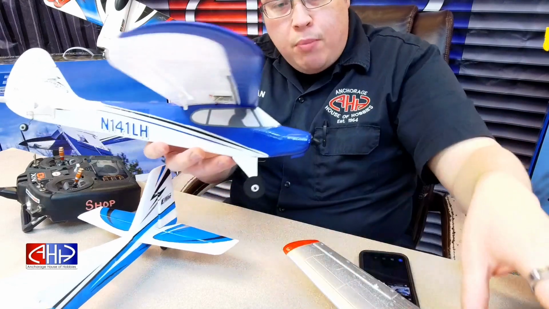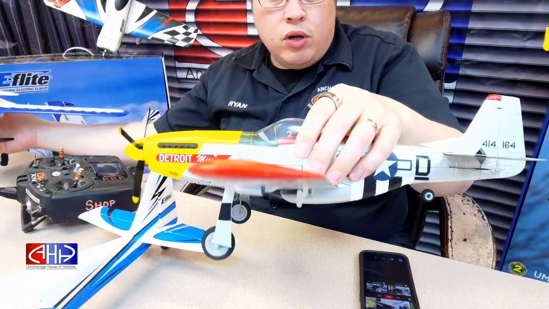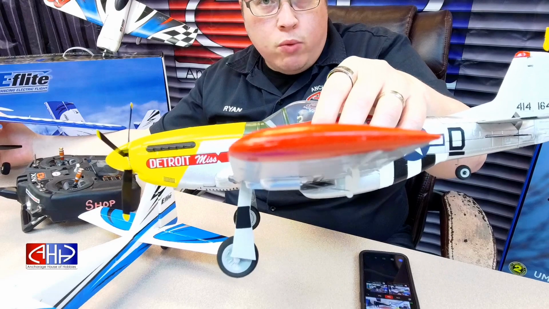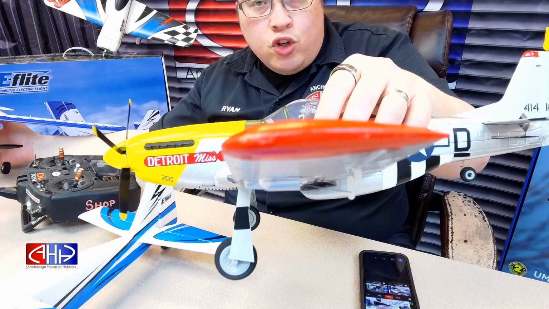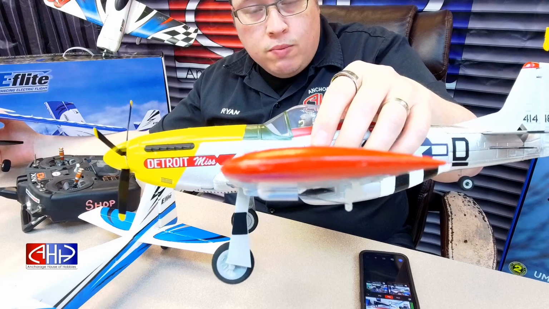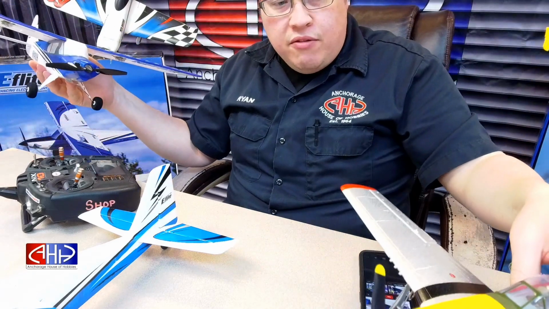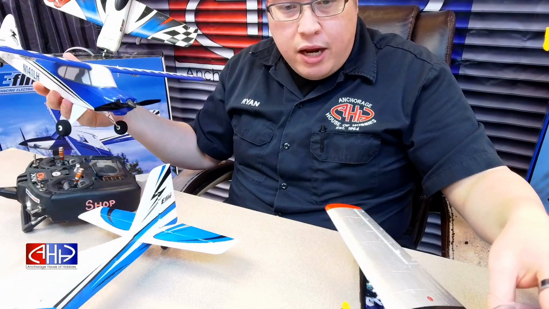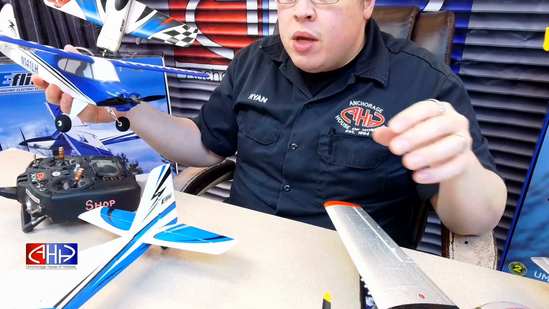If it is more of a pure teardrop shape, similar to this P-51 wing, it generates less lift, but is more neutral. It flies similarly right side up as it would inverted.